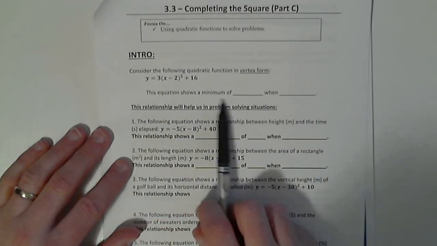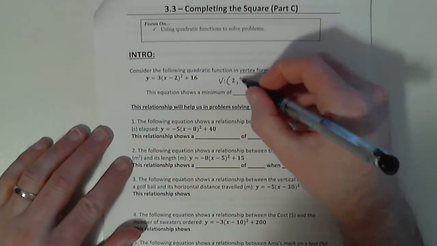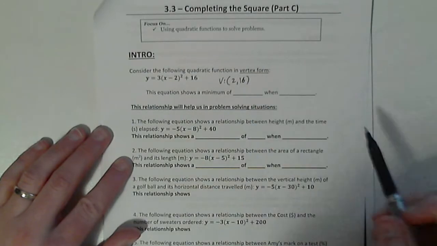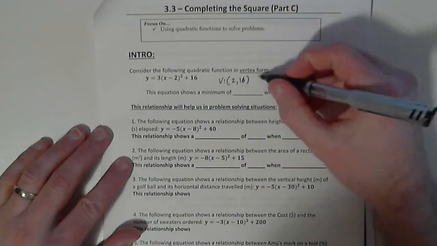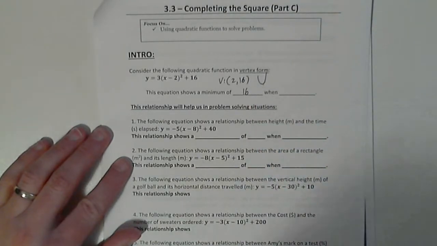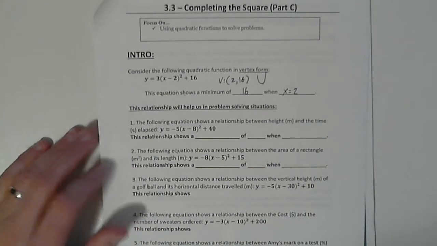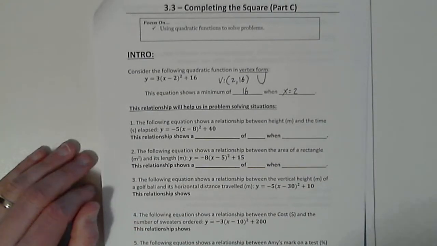This equation shows that there's a minimum value; the vertex is (2, 16). And it is opening up, so it will be a minimum value, and the minimum value of 16 is the lowest it's going to be when x equals 2. So those are the things we know about it, and the vertex is very important for word problems because every time it's a maximization problem, we're always looking for the vertex to solve. Vertex comes up in all sorts of different ways.